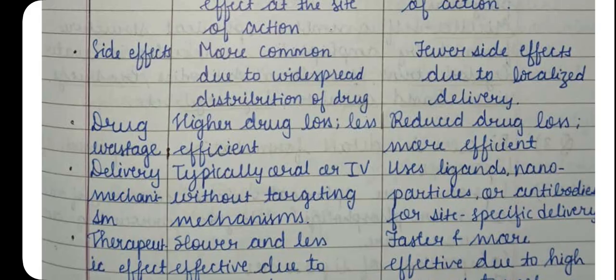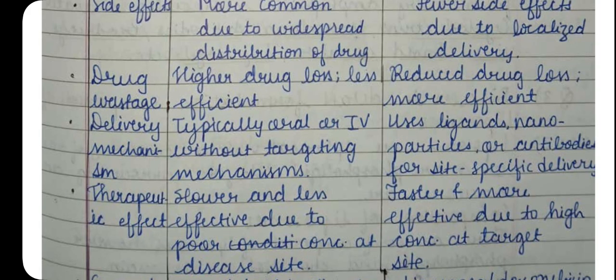Drug wastage: in the case of the conventional drug delivery system, there is high drug loss and it is less efficient, whereas in the case of the targeted drug delivery system, there is reduced drug loss and it is more efficient. Delivery mechanism: in the case of the conventional drug delivery system, typically oral or IV without targeting. In the case of the targeted drug delivery system, here we can use ligands, nanoparticles or antibodies for site specific delivery.